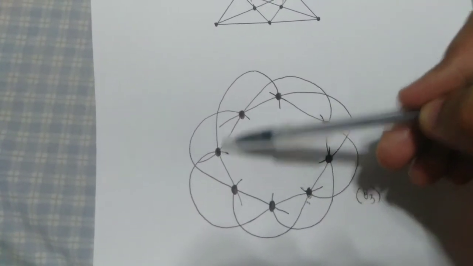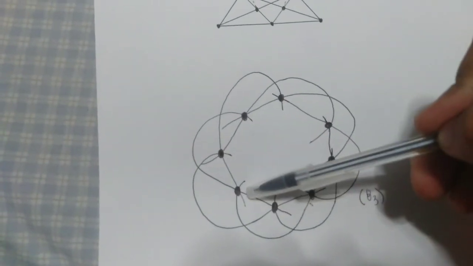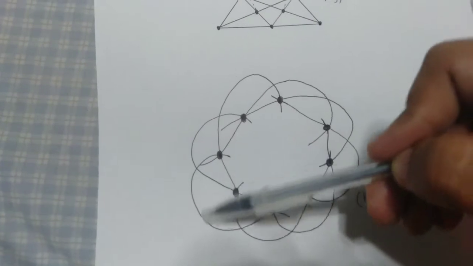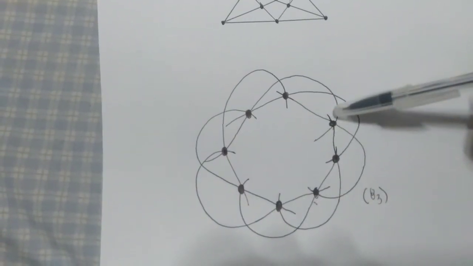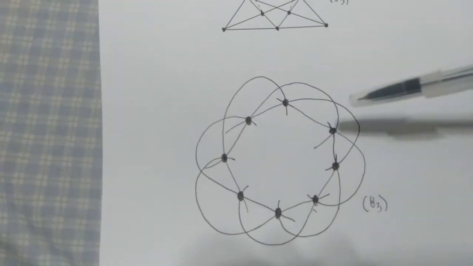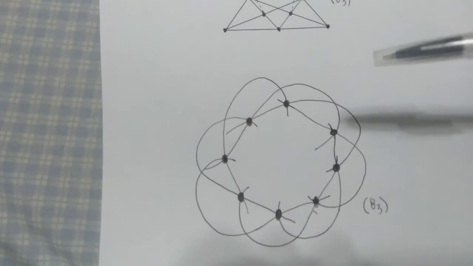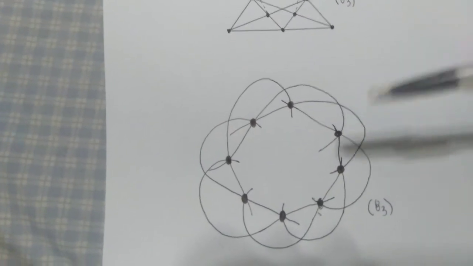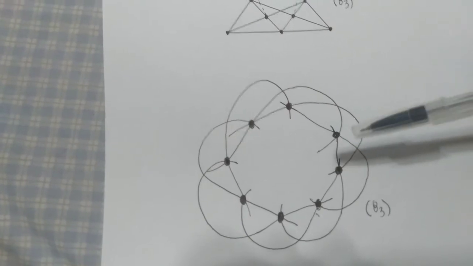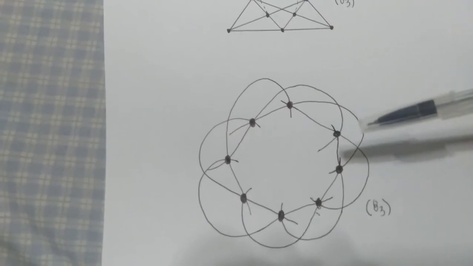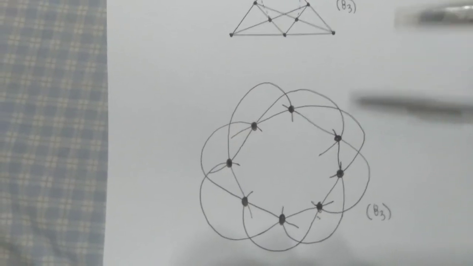So 1, 2, 3, 4, 5, 6, 7, 8 and 1, 2, 3, 4, 5, 6, 7, 8. So the self-dual configuration exists in this plane. It has the same number of vertices and lines, and each line and vertex contains 3 vertices per line and 3 lines per vertex. So let's proceed to the other configuration.